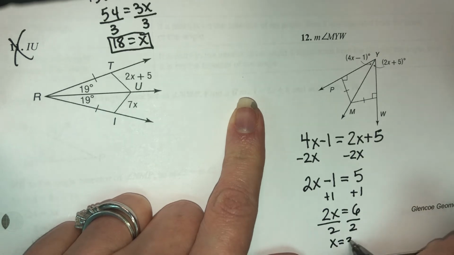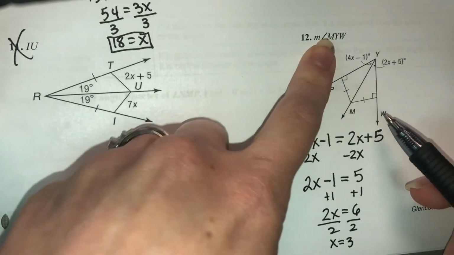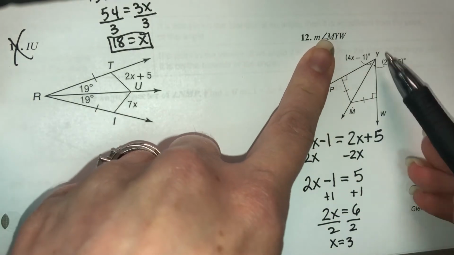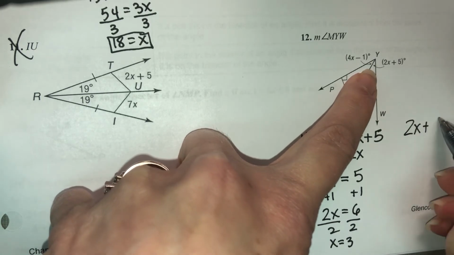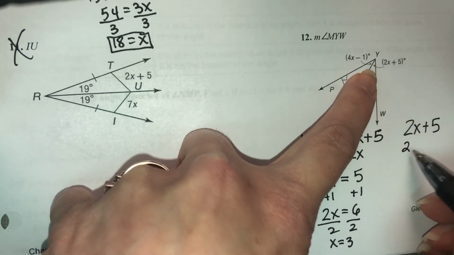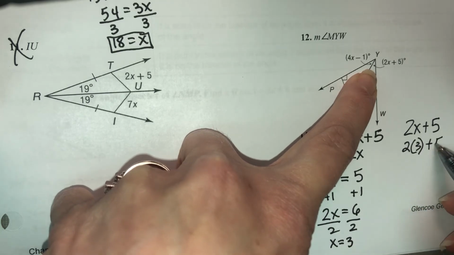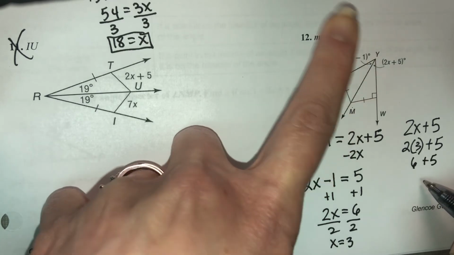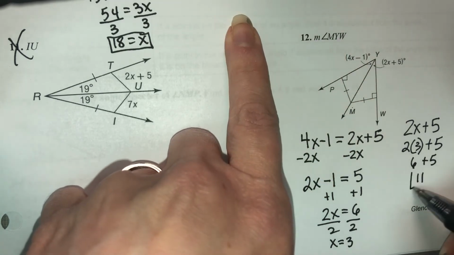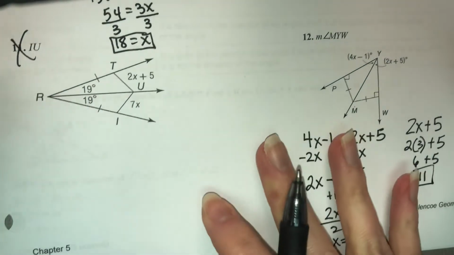X equals 3. But that's not the answer because they want us to find the measure of angle MYW, which is 2x plus 5. So we're going to substitute the 3 in place of the x. 2 times 3 plus 5, which is 6 plus 5, which equals 11. So the measure of angle MYW is 11. All right.